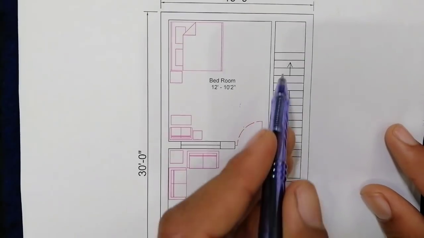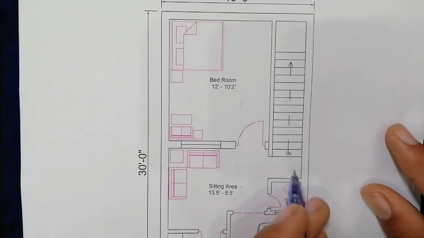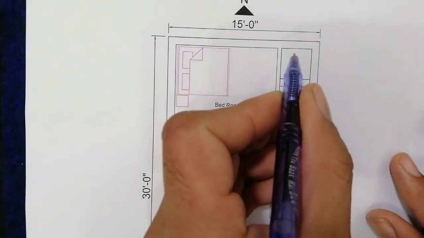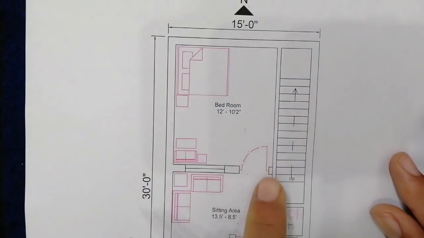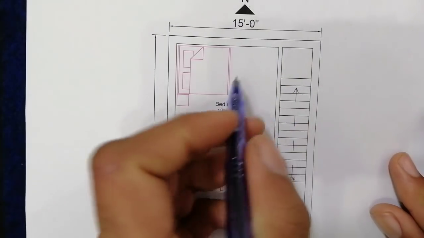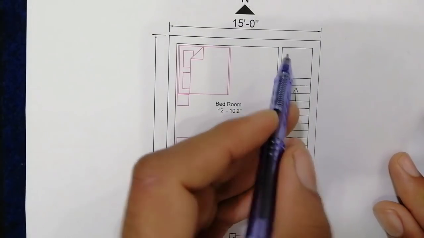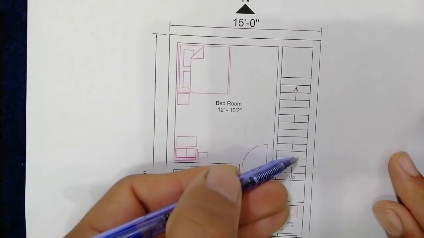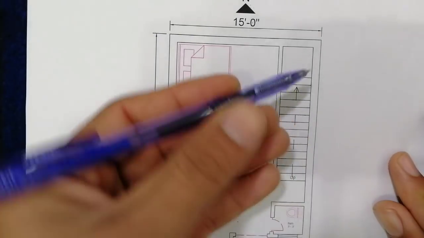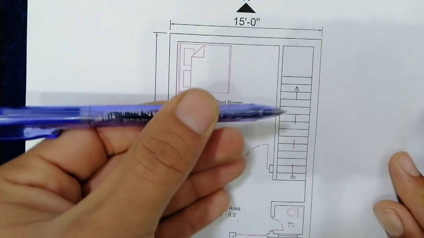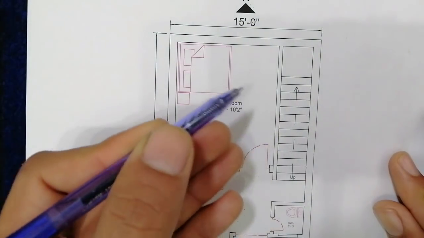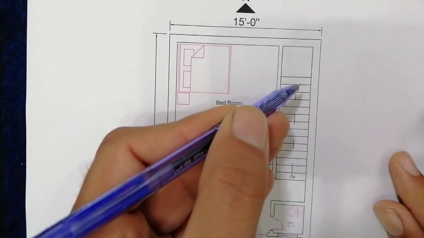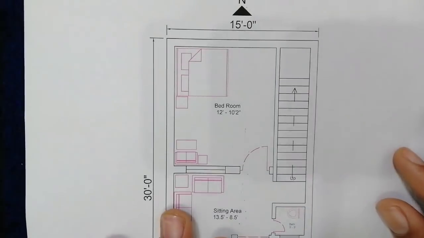Here this is the staircase for the first floor. The width of this staircase is 3 feet. And here you can see the landing at the top, but it's a straight staircase for the first floor. You can also use the space below the staircase as an attached bathroom for this bedroom, whose width is 3 feet and length about 6 feet. Bath 3 feet by 6 feet, below this staircase. And this staircase is designed for the first floor.